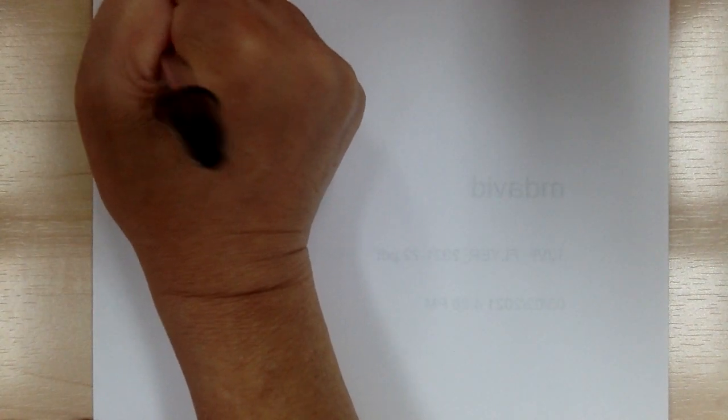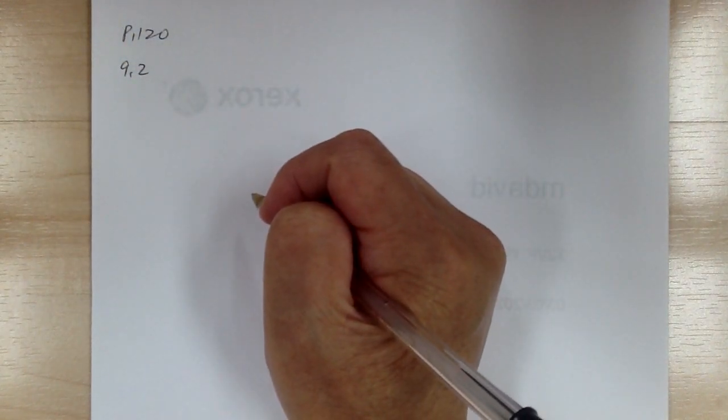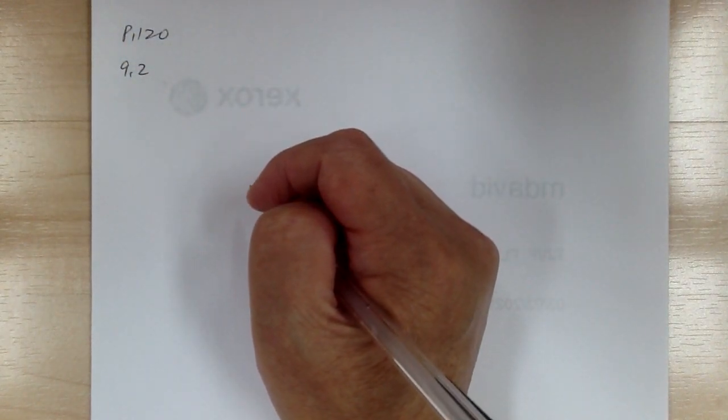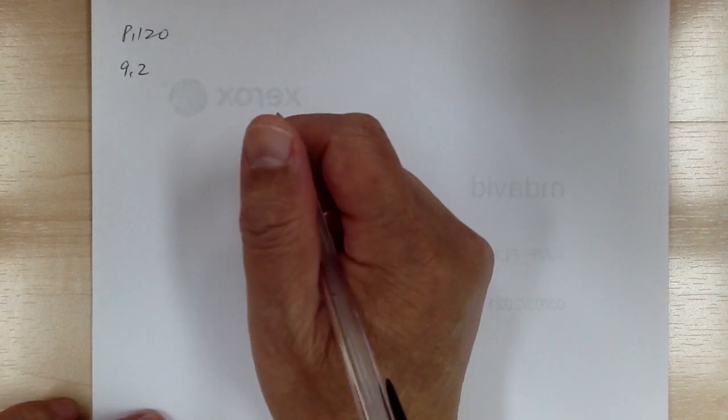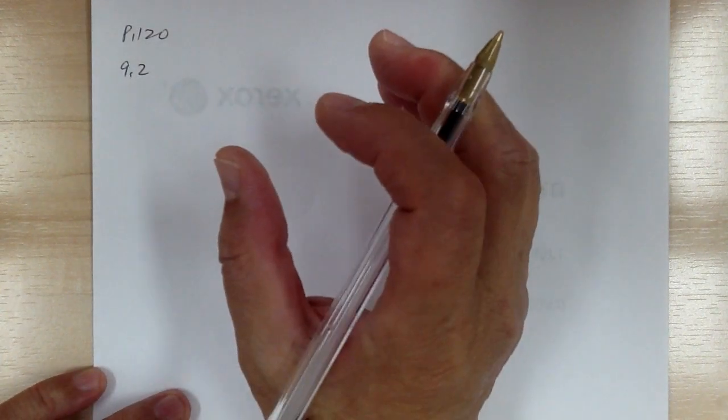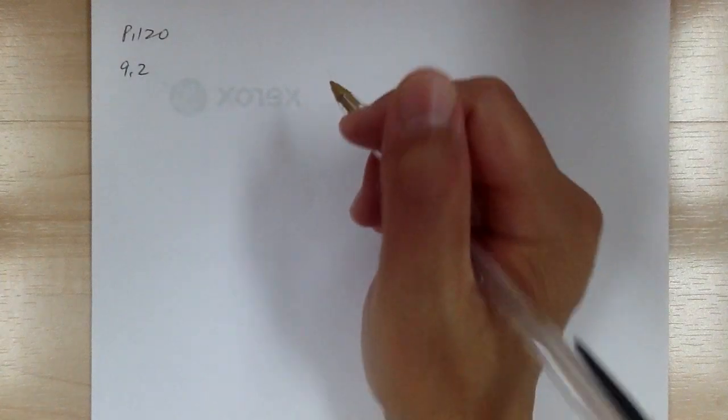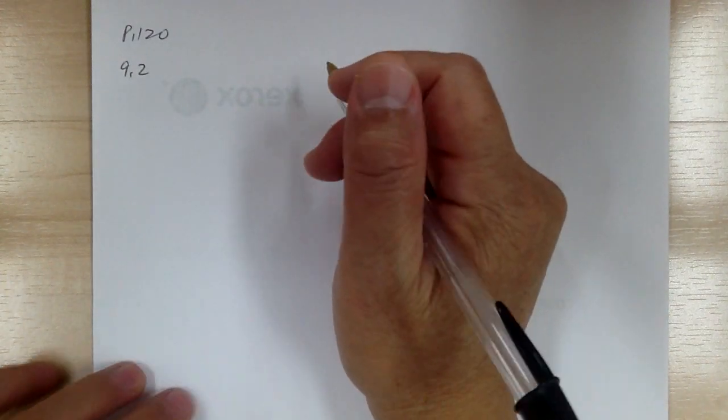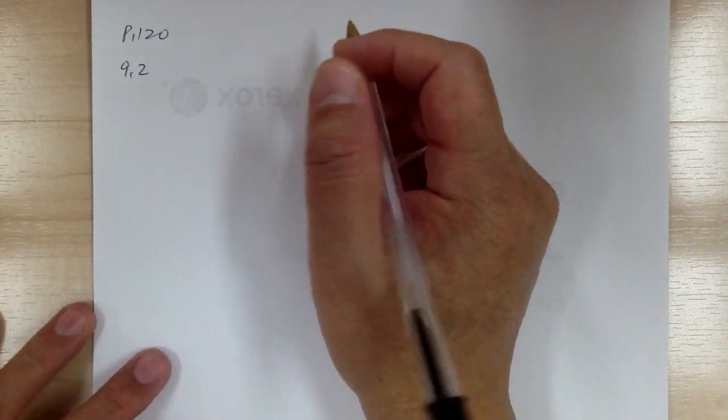Let's go to page 120, and this is lesson 9.2. This lesson is on the complex absolute value. Okay. So absolute value is the length or the magnitude of that complex number. And there are a couple of rules that are very important.